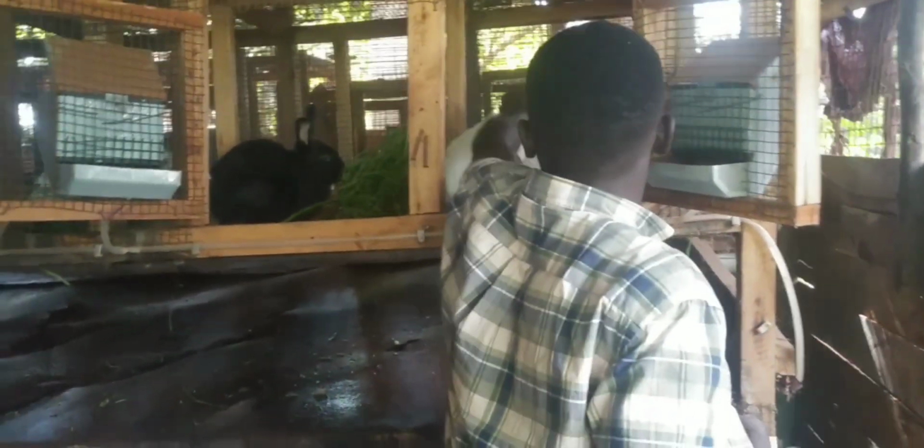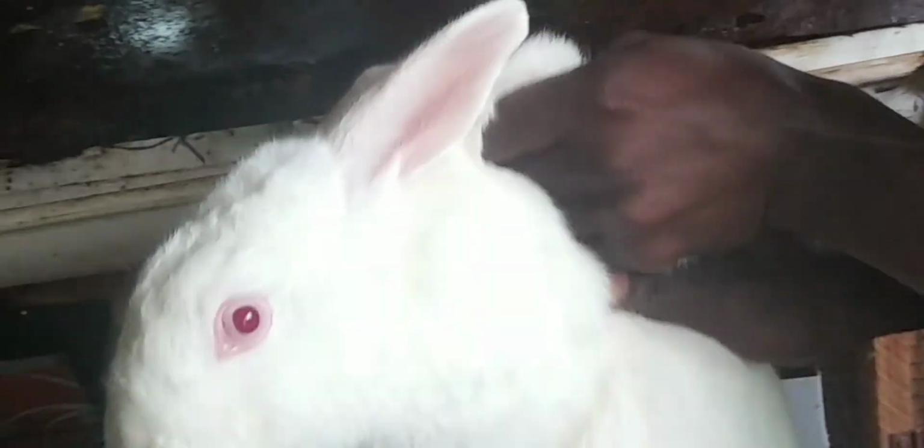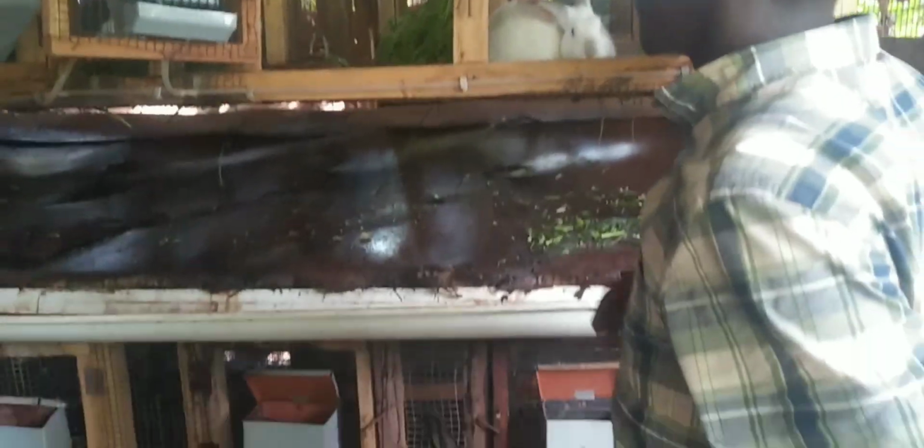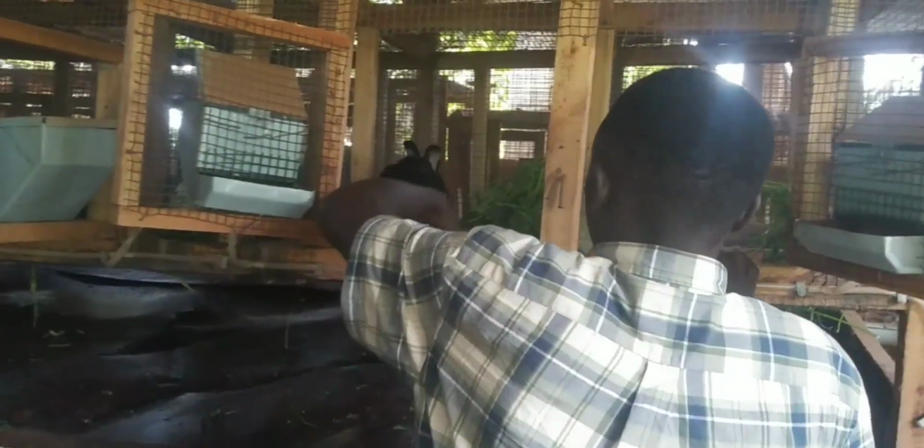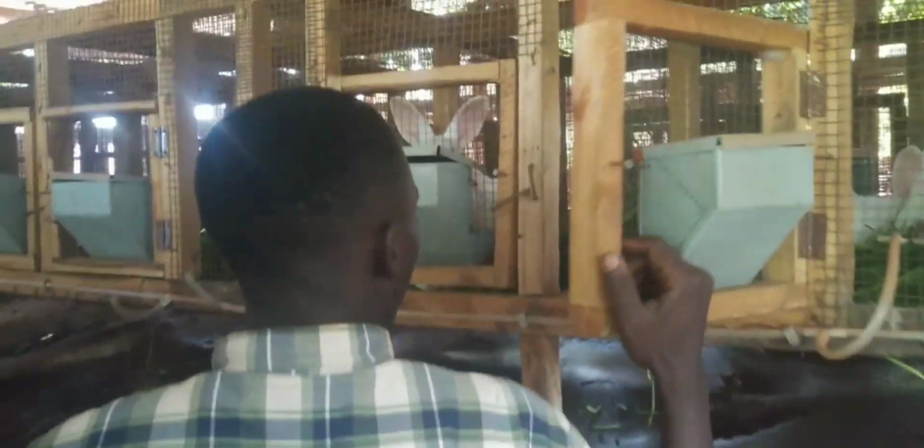And this one is termed as the New Zealand white, since the whole of it is white throughout. Also have the New Zealand black, which is the opposite of the New Zealand white. Looking at it, it is very black in color. And those are the best recommended breeds of rabbit to use at your farm. You can have even the giant, though I haven't brought it in place, but the giant is also a good breed of rabbit.